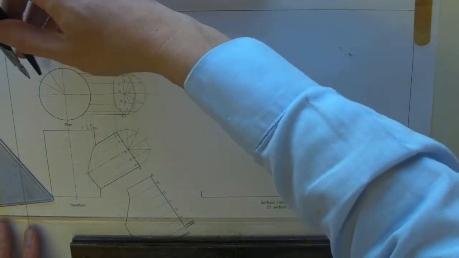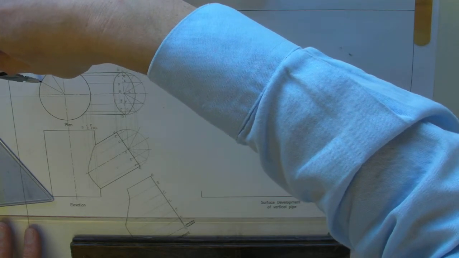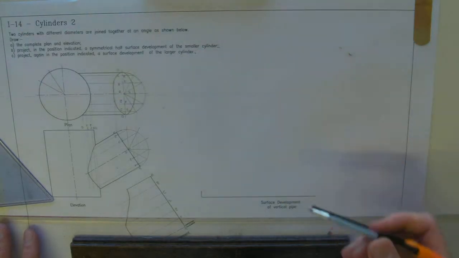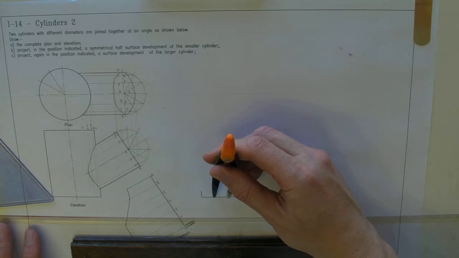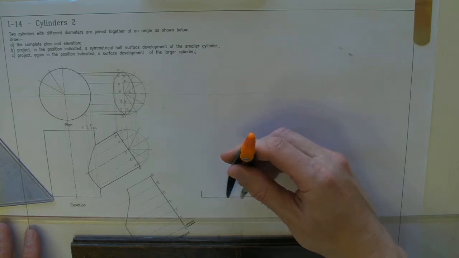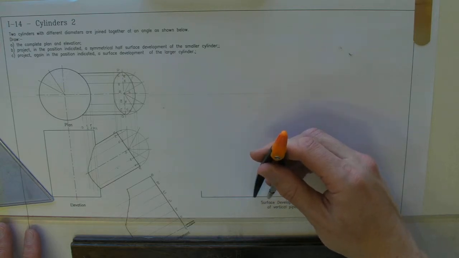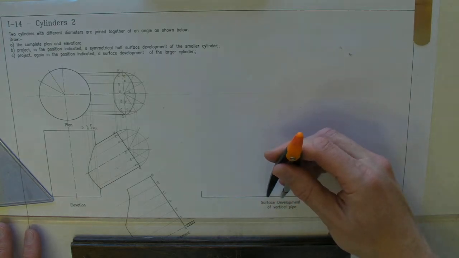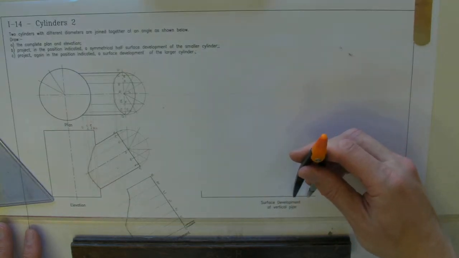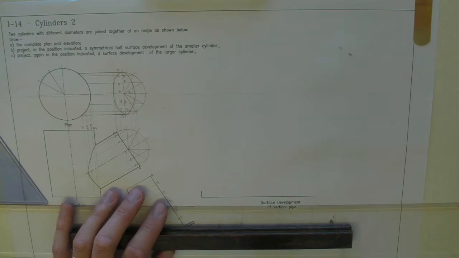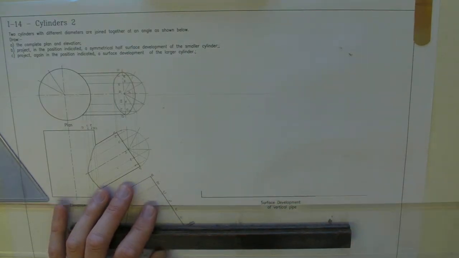So I'm going to measure what one segment would be, and you should know that there would be 12 of these, so we just measure and mark this all the way around. So that'd be 1, 2, 3, 4, 5, 6, 7, this is the full one, this time 8, so I'm obviously going to have to extend this, 9, 10, 11, 12, so roughly there.